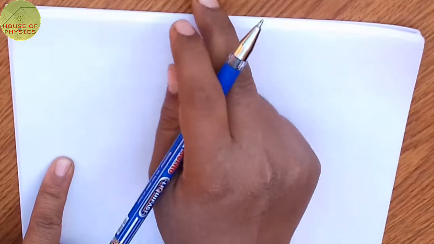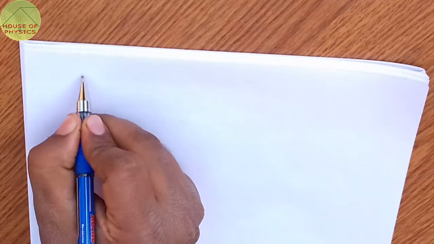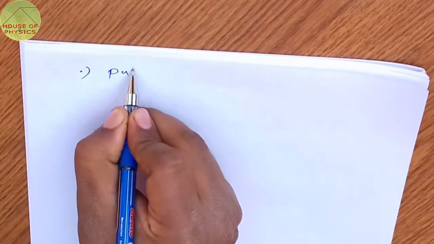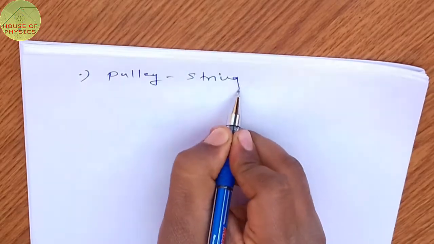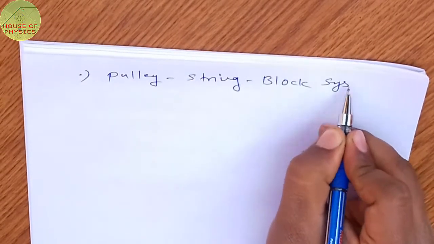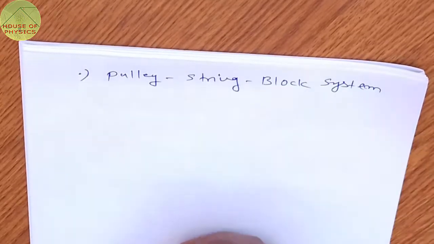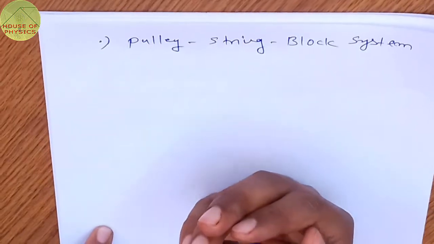Hello friends, welcome to the second part of this session, and the next chapter, the next part, which involves the pulley, string, block system. So gradually we will be finding out the implementation of this constraint.